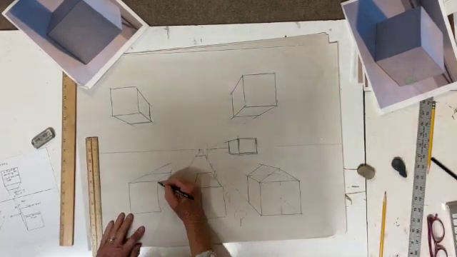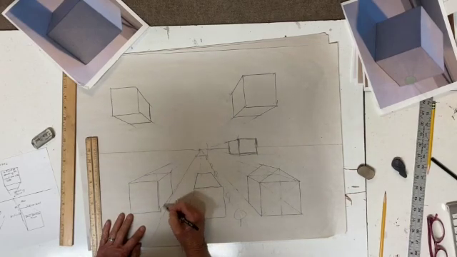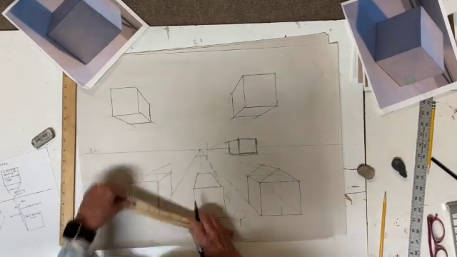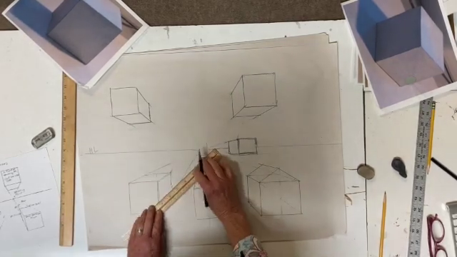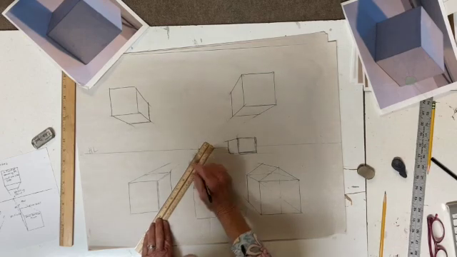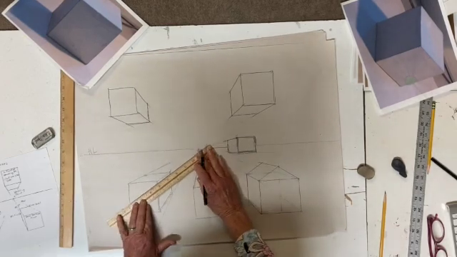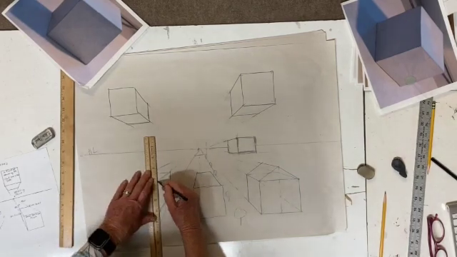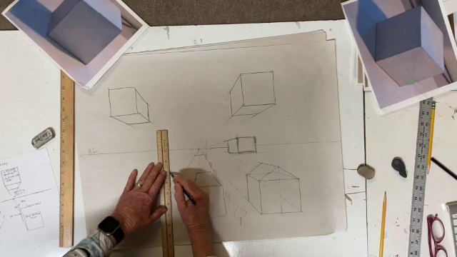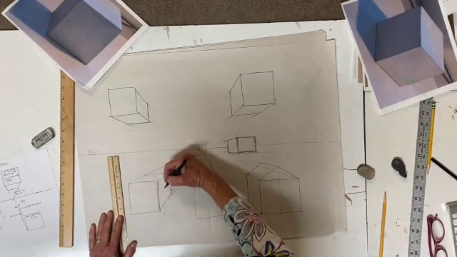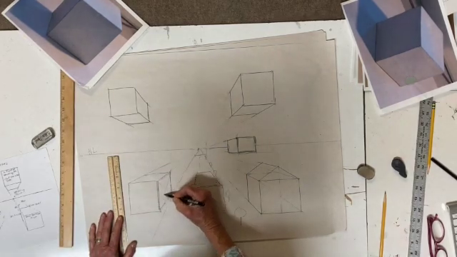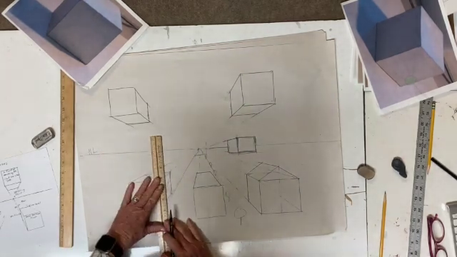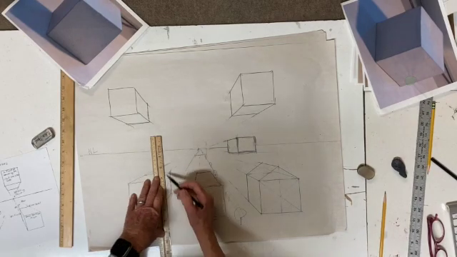Now, what happens if we want to have, and remember this was kind of a wonky box, the peak over here? Same thing. Let's make sure this is correct here. Vertical. Okay, so I'm going to draw an X with my ruler, pretend I'm using my ruler, on that side, and then I'm going to draw a vertical right where the X crisscrosses.